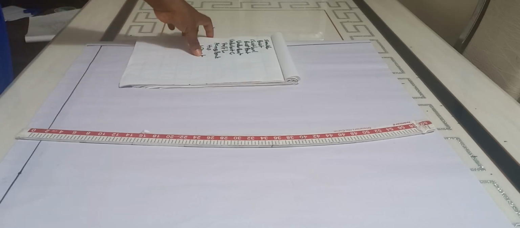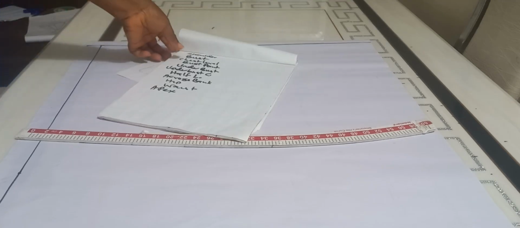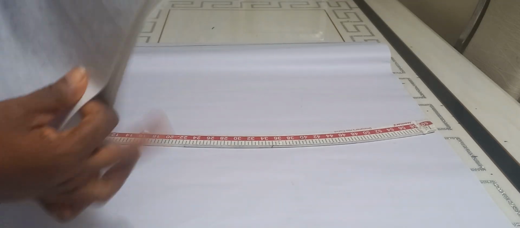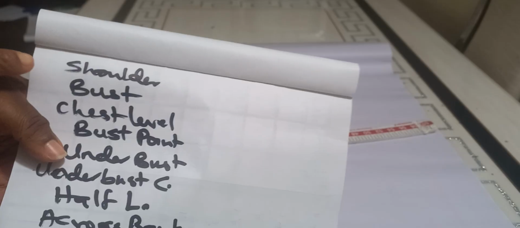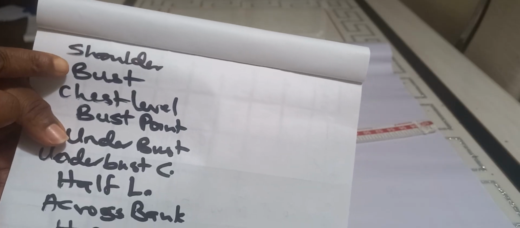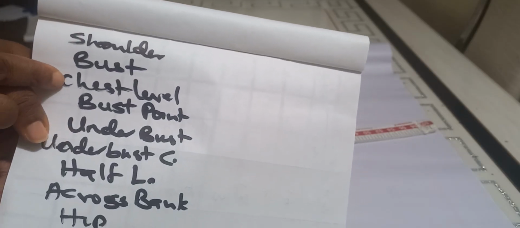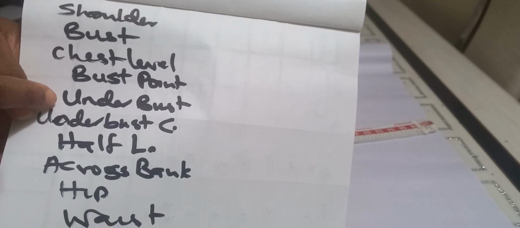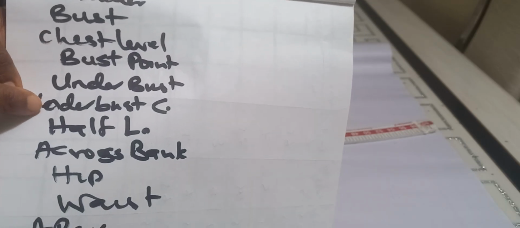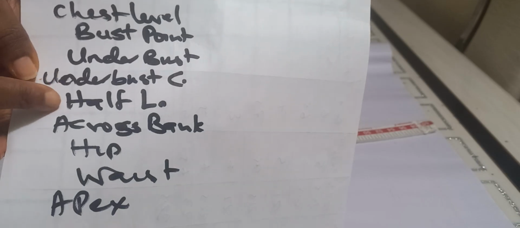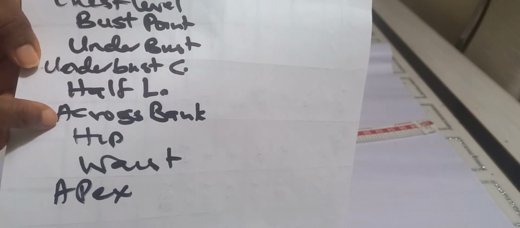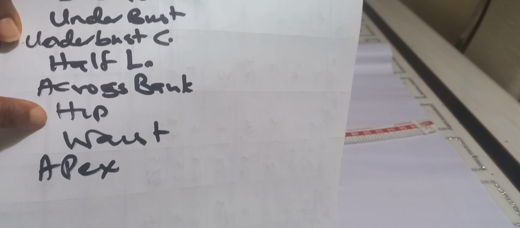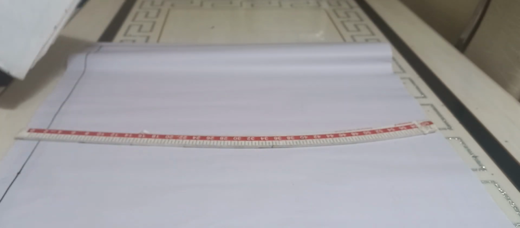One is the measurements that will be needed for this pattern drafting. The measurements needed are our shoulder, our bust, our chest line, our bust point, our under bust circumference, our half length, our cross chest, our hip, our waist, and our apex.